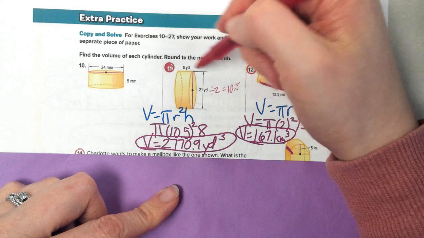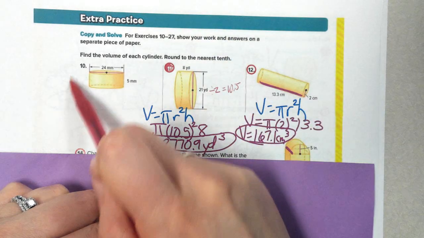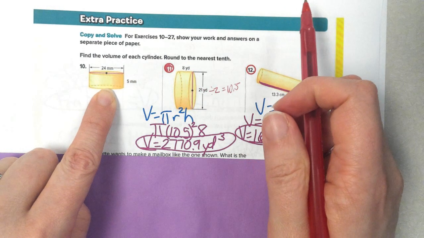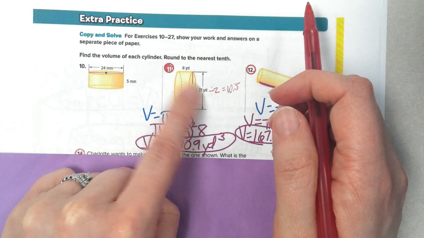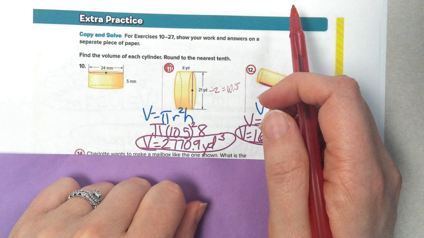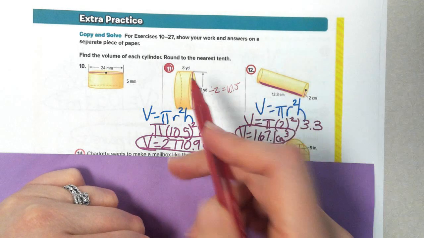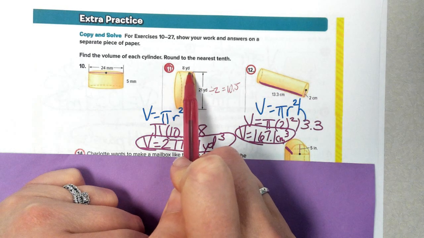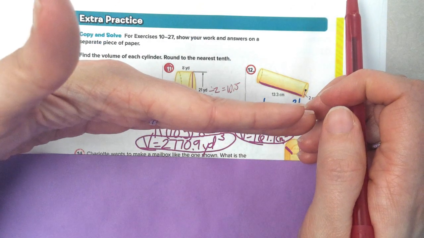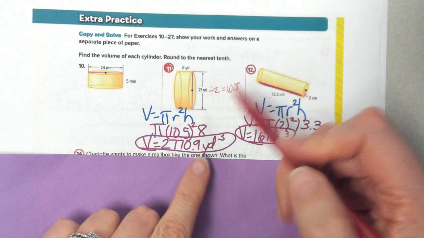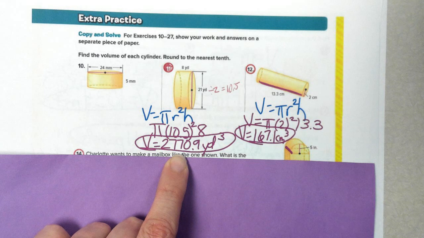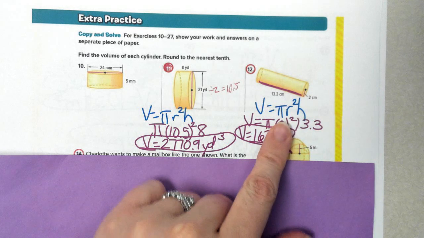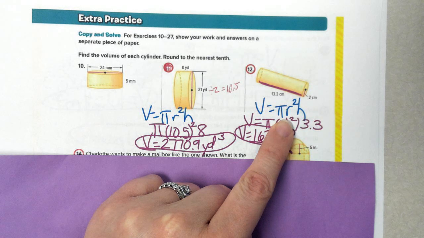The height. They keep trying to trick you here. Like if you look at this one, we have our bases on the bottom, our circle's on the bottom, so height goes up and down. When the base, that circle, on both sides, is not on the bottom, your height's not going to go up and down like you think it will. It goes in between the two circles. Again, it's like you're taking it and laying it down, so now it's going the other direction. So my height was 8, and when I multiply and round to the nearest tenth, that is 2,770.9 yards cubed.